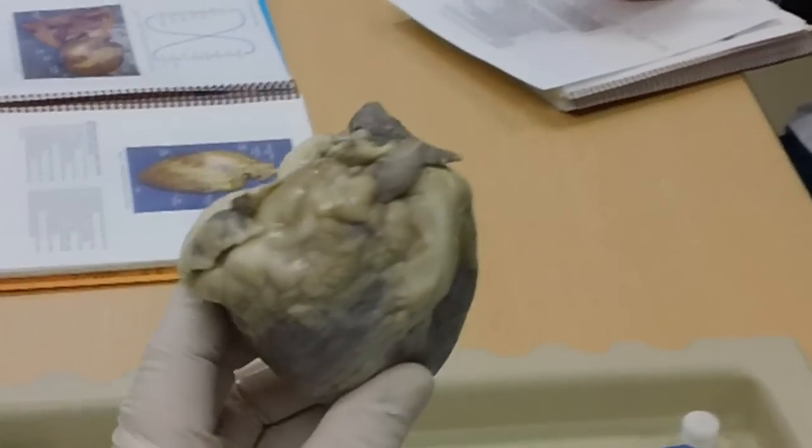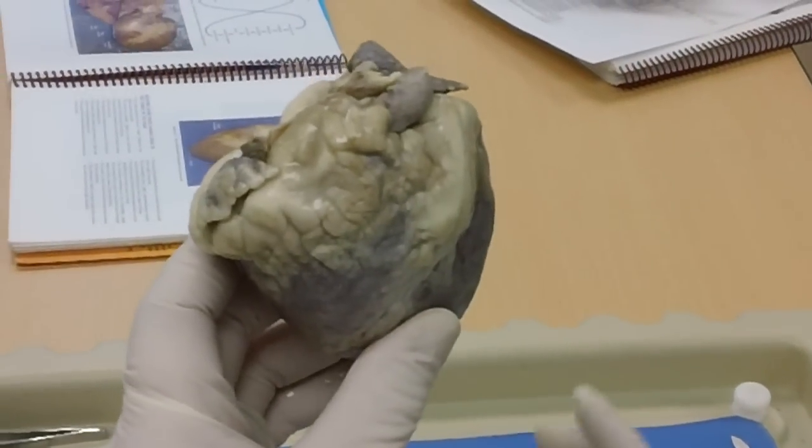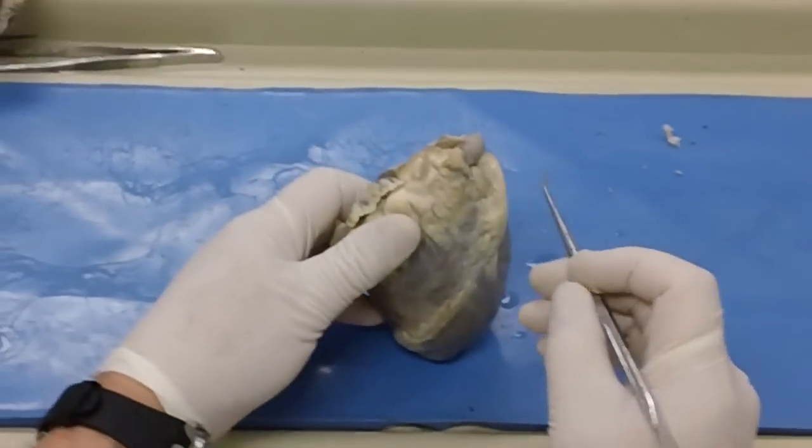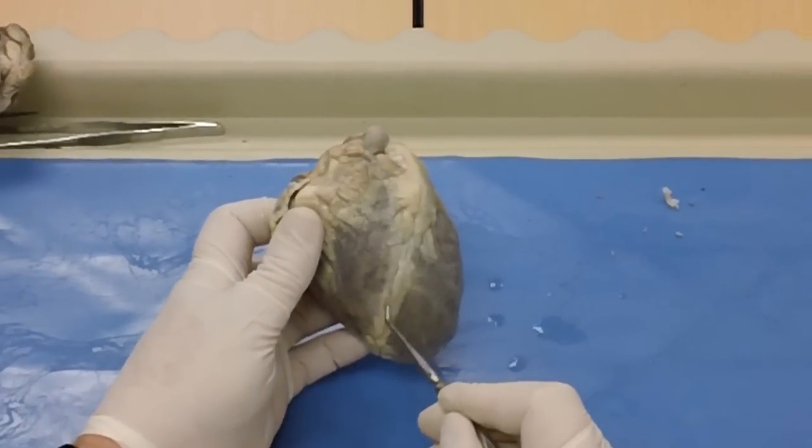This is really important to understand: how to orient it so you know which side is which. The head of this animal is right here. Now that I've got that figured out, I can figure out what this structure is.